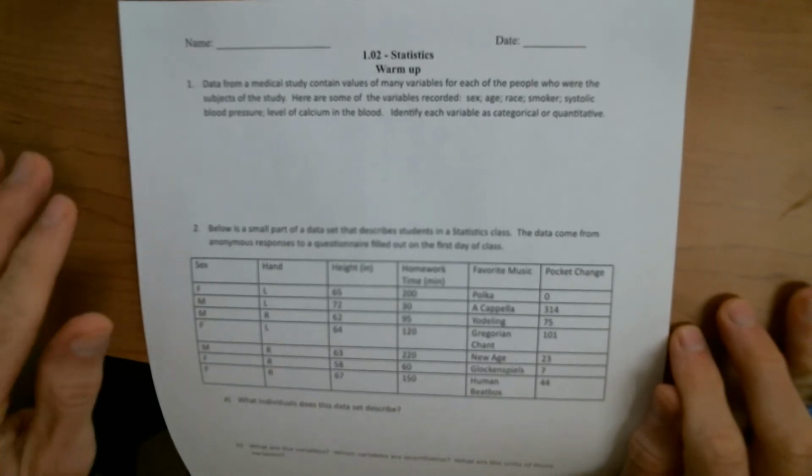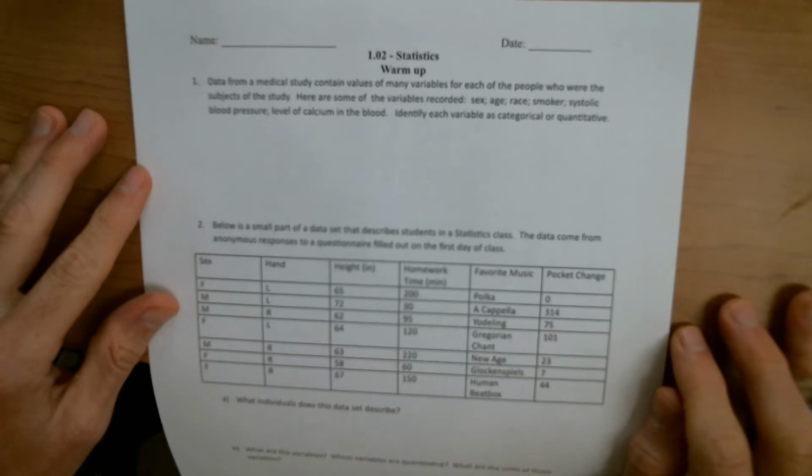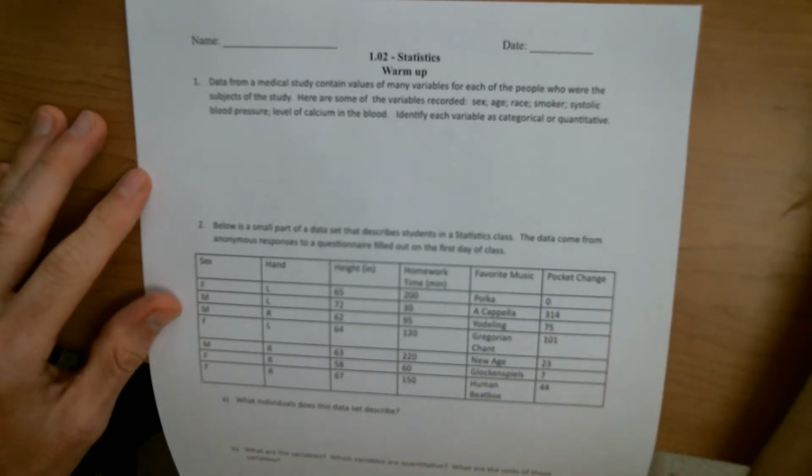All right, so this next warm up just hits on some of the vocab that we went over in the notes yesterday. So again, you should have tried this on your own, and then this video is really just for you to check your answers over and make sure that you did it correctly.